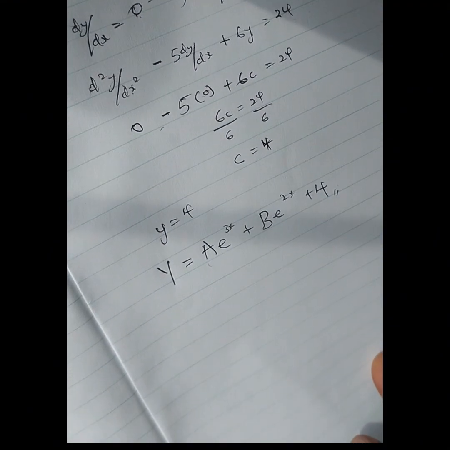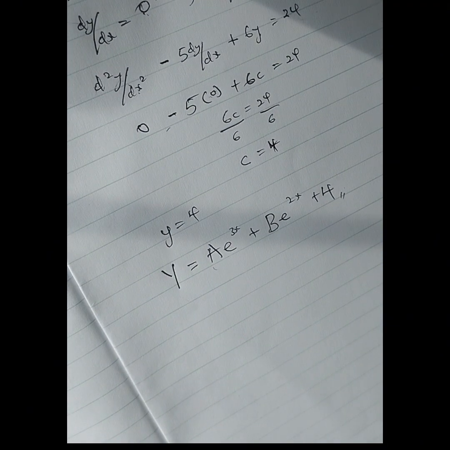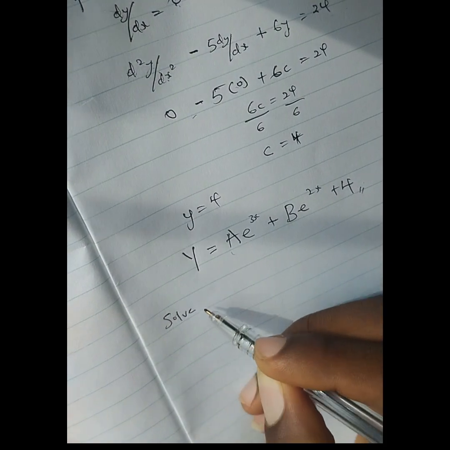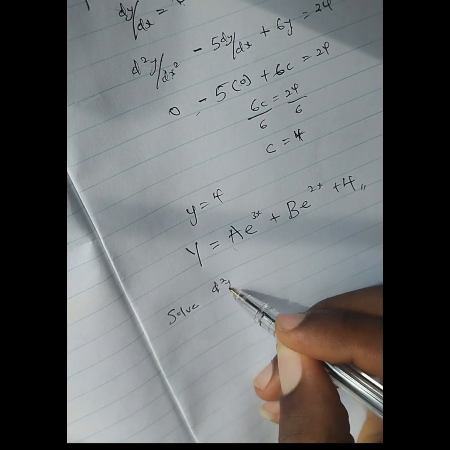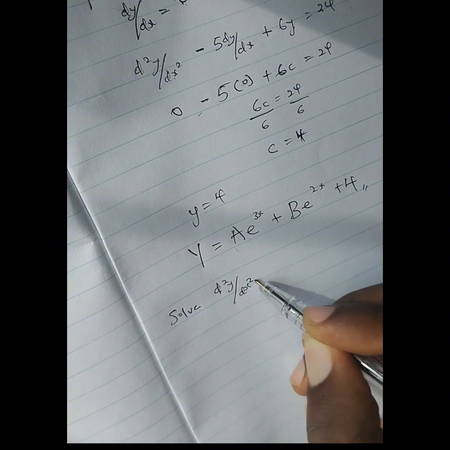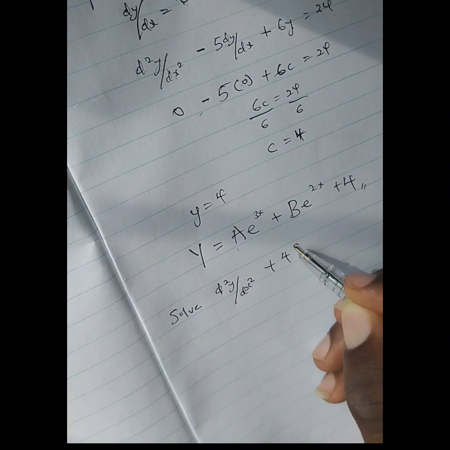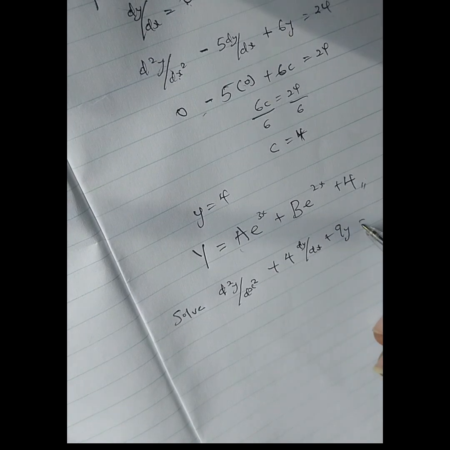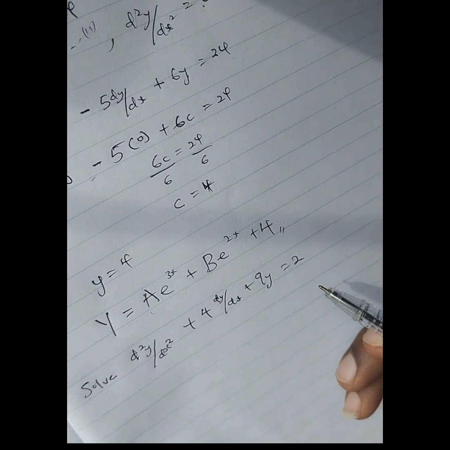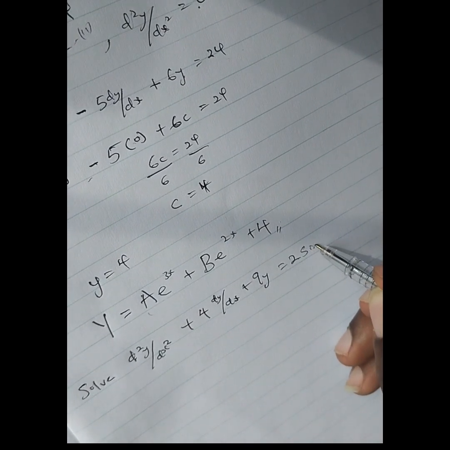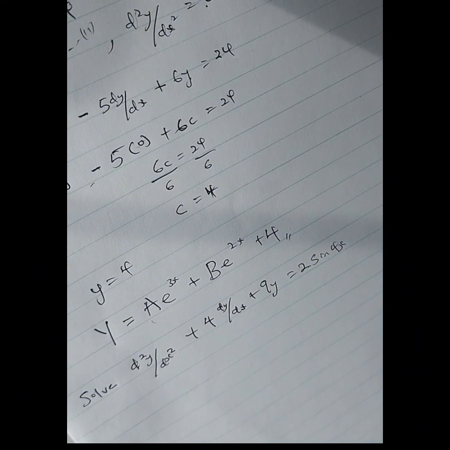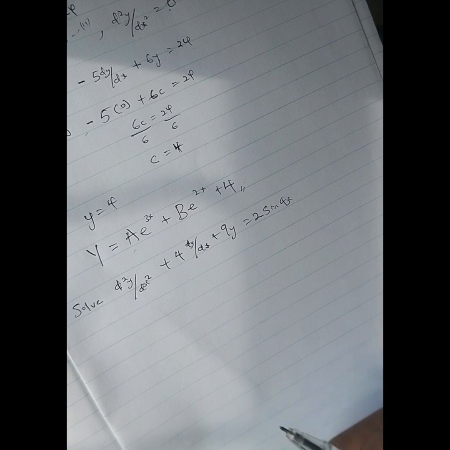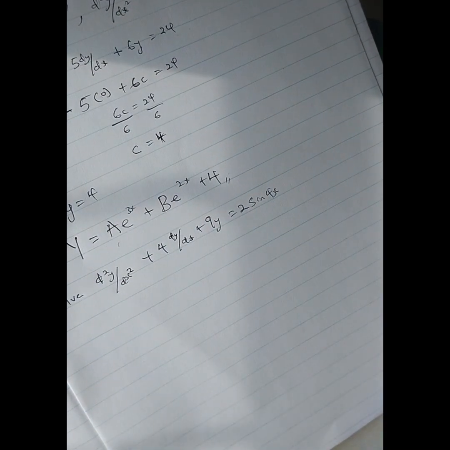Let's take another question. Solve d squared y over dx squared plus 4 dy over dx plus 9y is equal to 2 sine 4x. We're going to solve this right now. So now let's do this. Like I said earlier, I've done it into the auxiliary form.